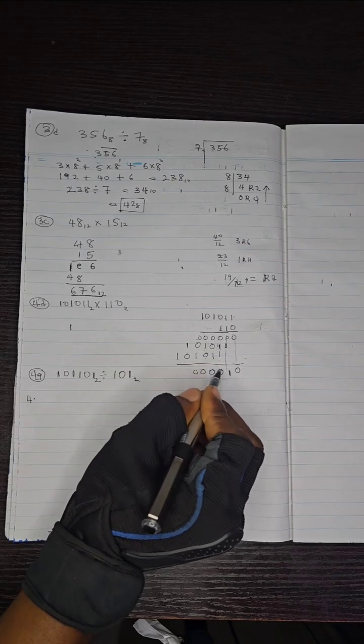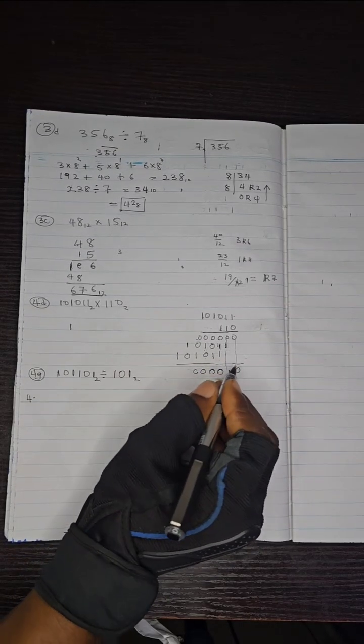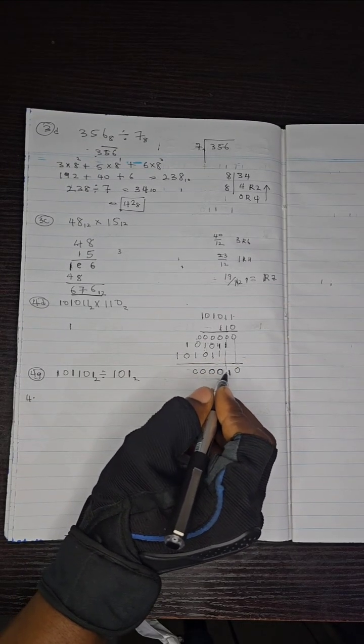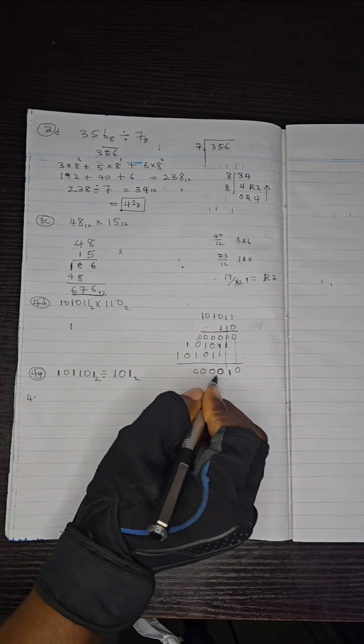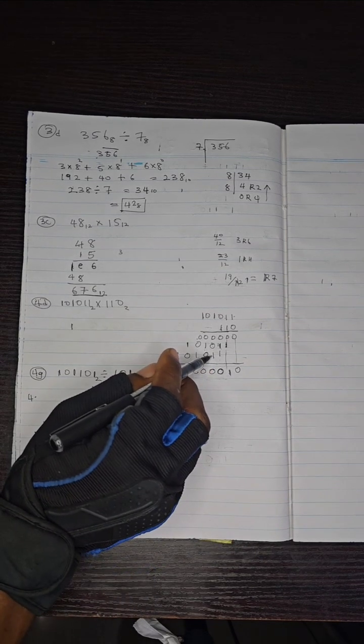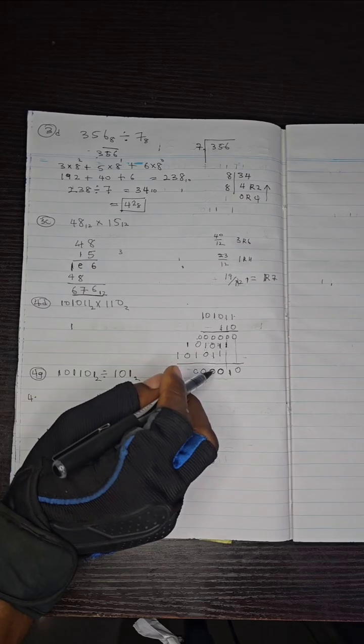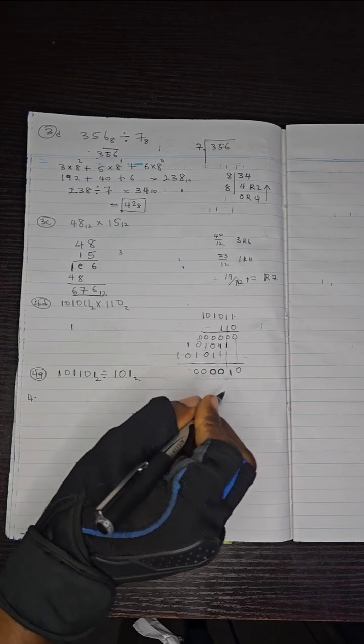Here I have 1. 1 plus 1 is 2. 2 divided by 2 is 1 remainder 0. So the 0 is here. I take 1. Add that one to this one. I have 2 again, which is 1 remainder 0. I write 0, carry 1 to the next one.